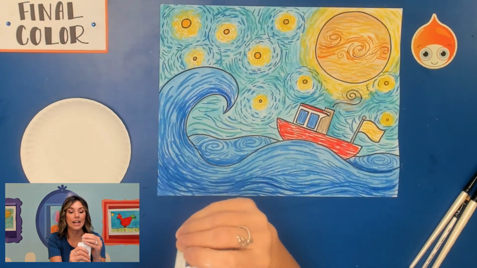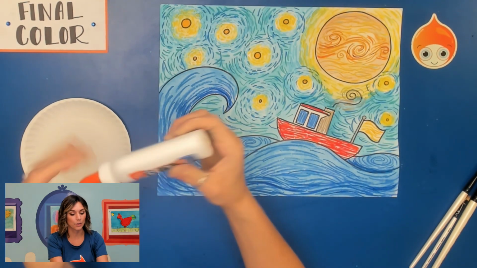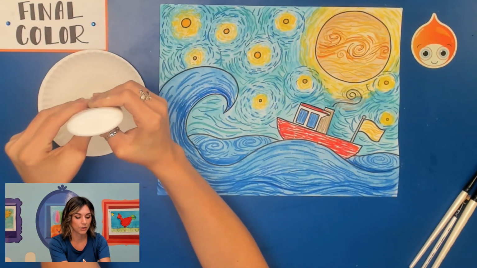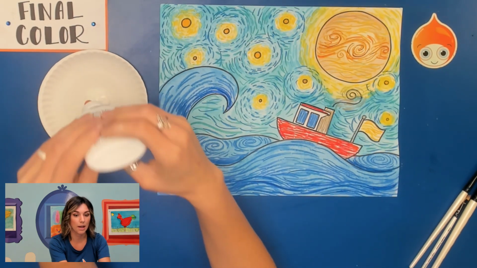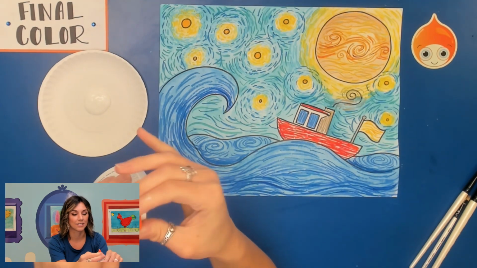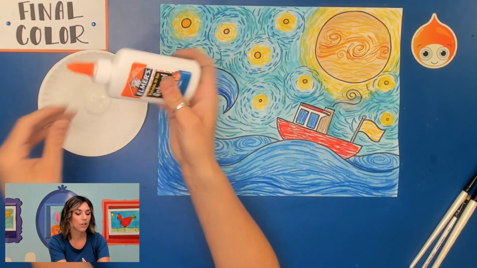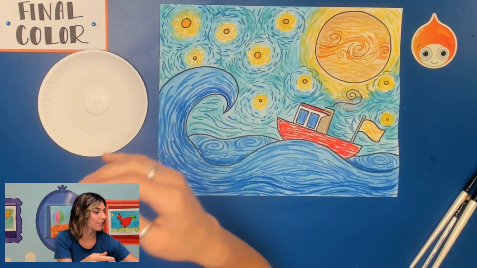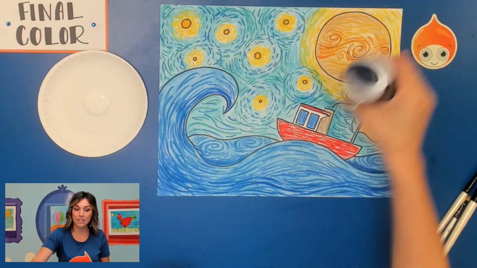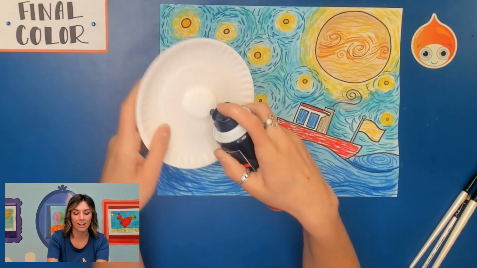Now we're not gluing anything onto our paper. We're actually using this to mix with something else. So go ahead and open your glue, and you're going to get some glue onto a plate. You can also do this in a plastic or paper cup, but I've got paper plates right here. And then once you have enough glue, you're also going to take some shaving cream. I know it seems a little bit silly to use shaving cream, but we are actually taking the shaving cream and squirting it or spraying it right on our glue.